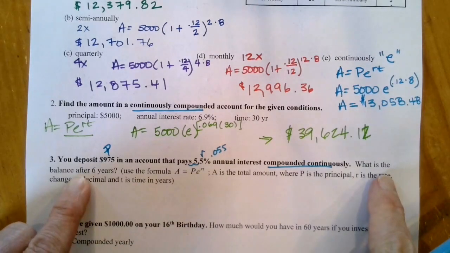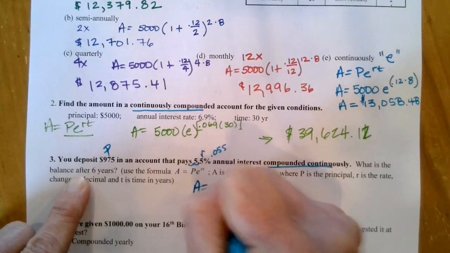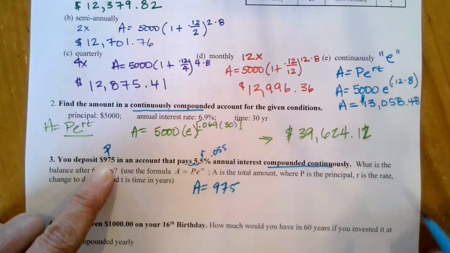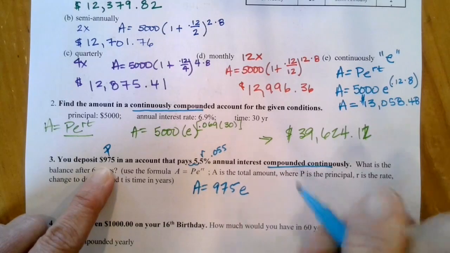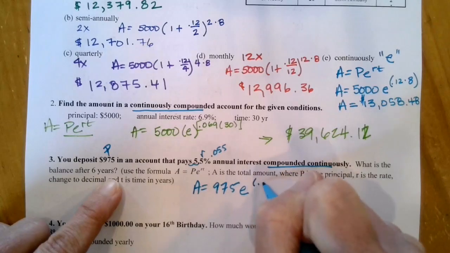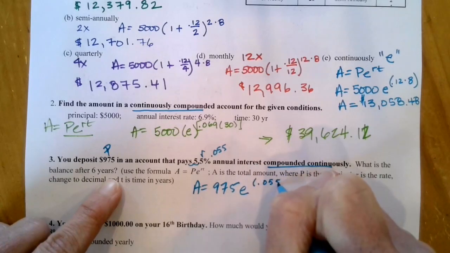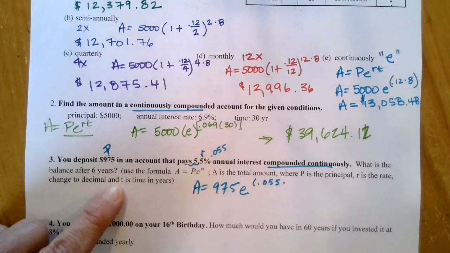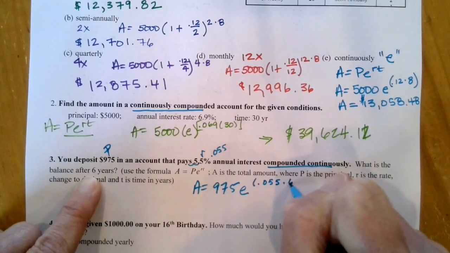What is the balance after 6 years? So my amount is equal to my $975 times E, and that's going to be times my rate, which is 0.055. For how many years was it? 6 years.